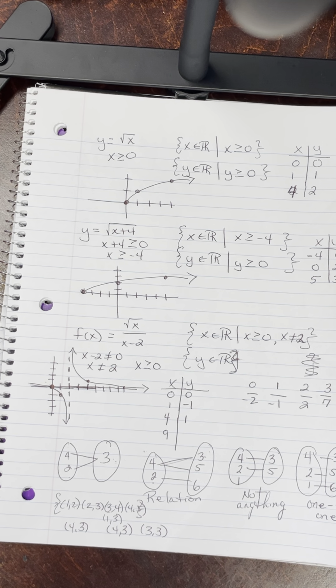And finally, I'm going to check D. 1, 4, -1, 3. I had no repeats. Does everybody have a matching answer? Yes, it does. So D is a function.